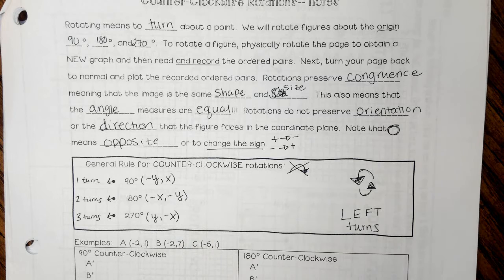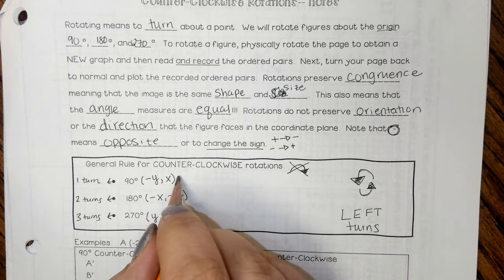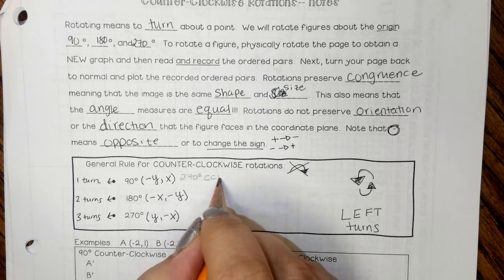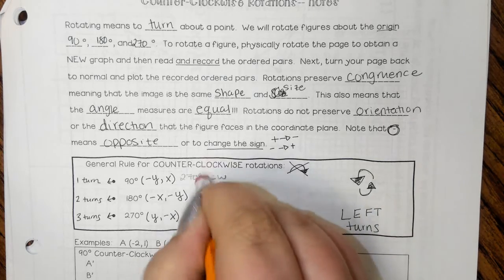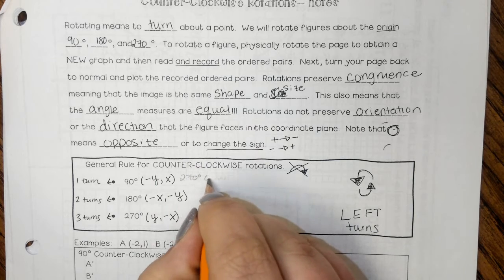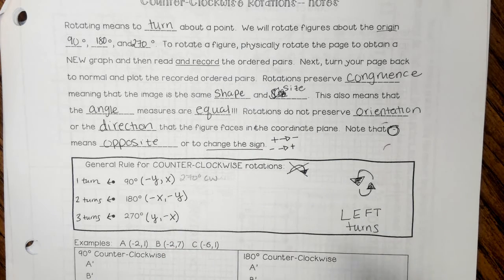Now you might notice, especially if you're really diligent at looking through your notes, that this is the same rule as 270 degrees clockwise. You'll notice that the 180 degree rotation is the same rule no matter which way I'm going.